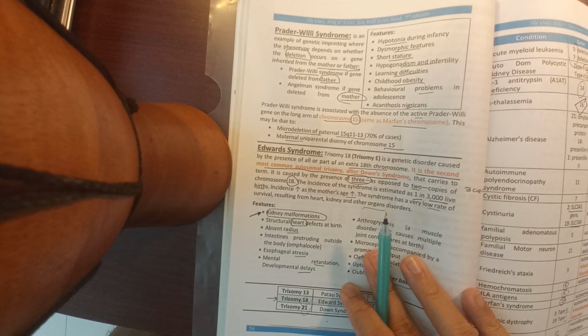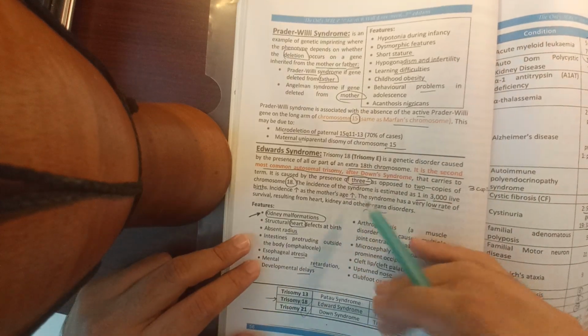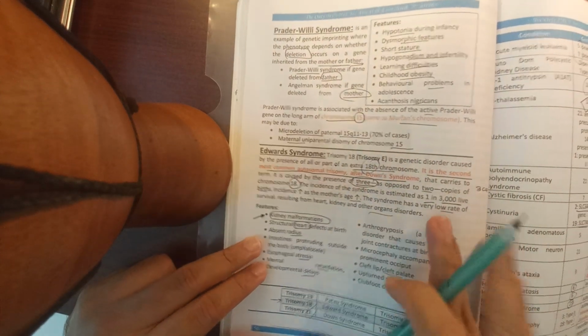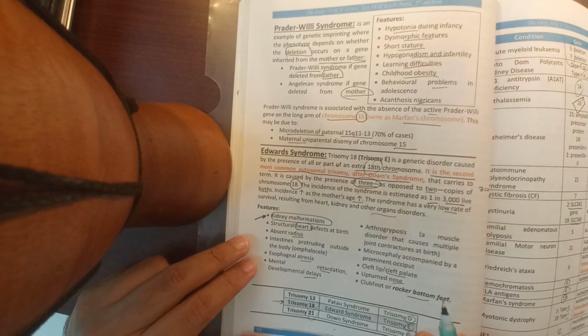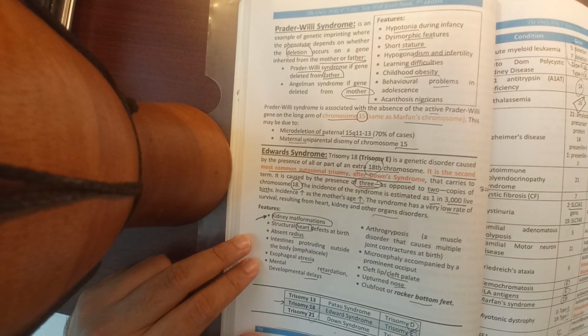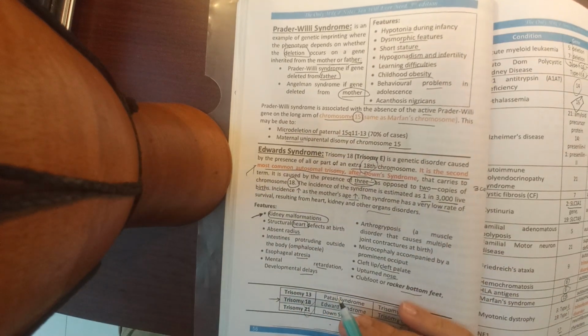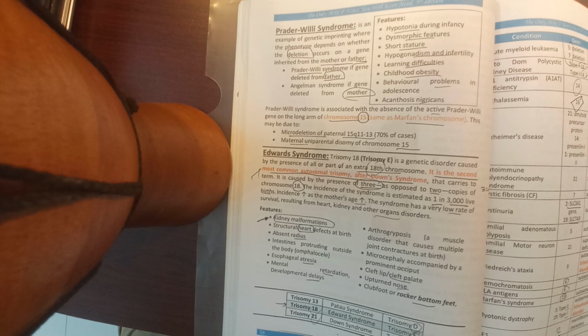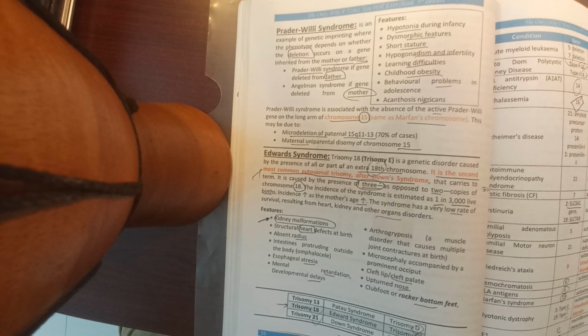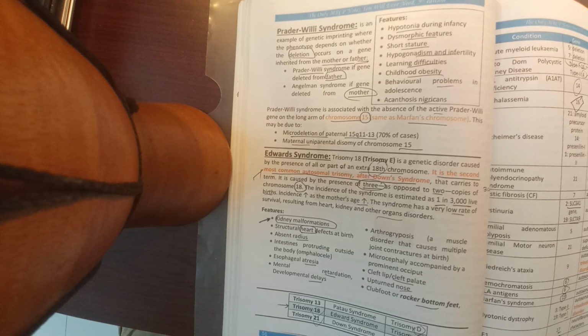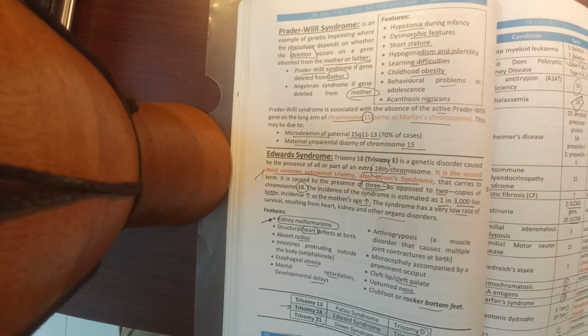Edwards syndrome, trisomy 18, is a genetic disorder caused by the presence of all or part of an extra 18 chromosome. So Patau was an extra 13 chromosome. It's the second most common autosomal trisomy after Down syndrome that carries to term. It's caused by the presence of 3 as opposed to 2 copies of chromosome 18. The incidence of the syndrome is estimated as 1 in 3,000 live births.